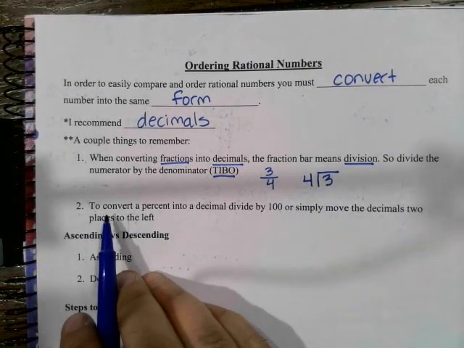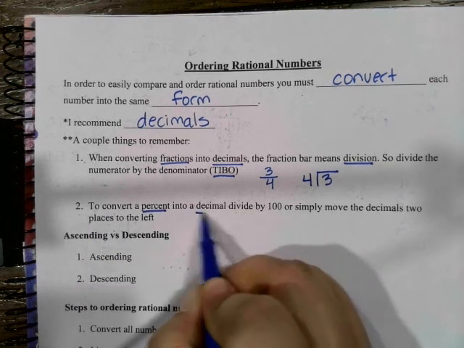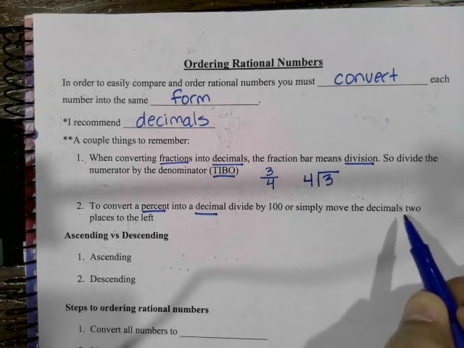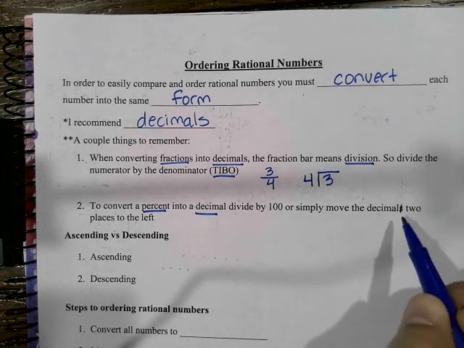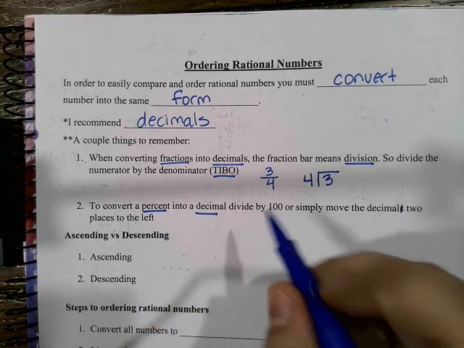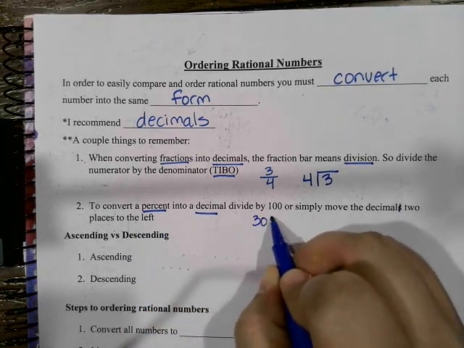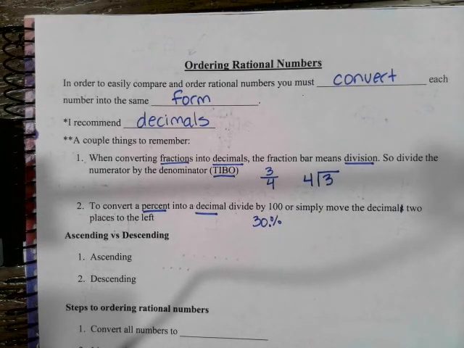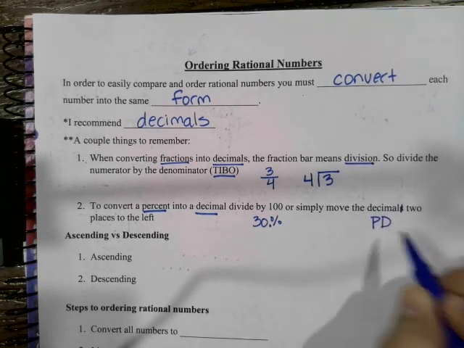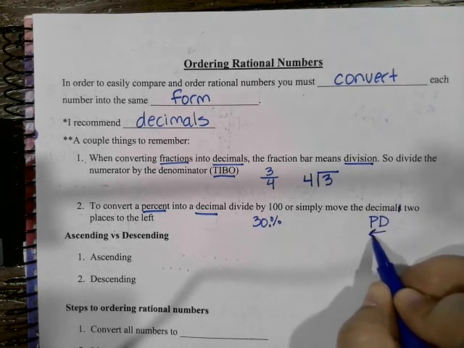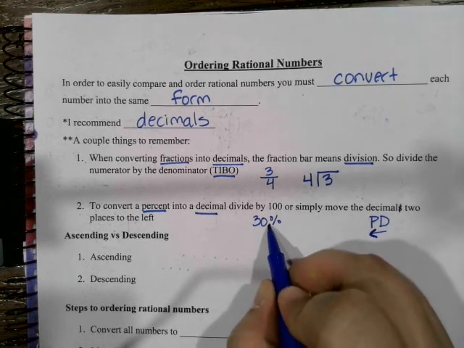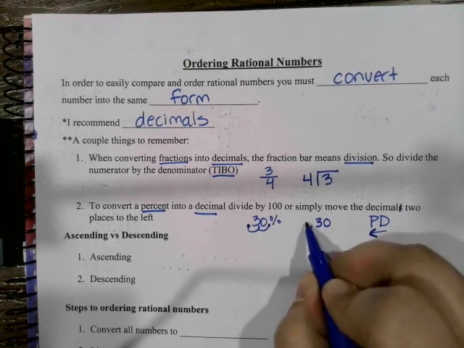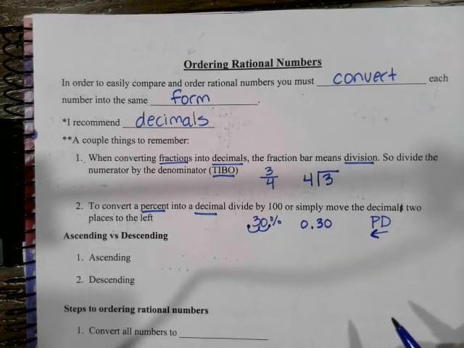All right, number 2 says to convert a percent into a decimal, you have to divide by 100, or you can simply move the decimal 2 places to the left. So for example, if I had 30%, I would first of all place the decimal here because there's not a decimal to move, and then I would do PD. Remember, PD goes to the left twice. So we're going to take this decimal, move it once, twice, and we get 0.30, or I could put a 0 in front to get 30 hundredths.